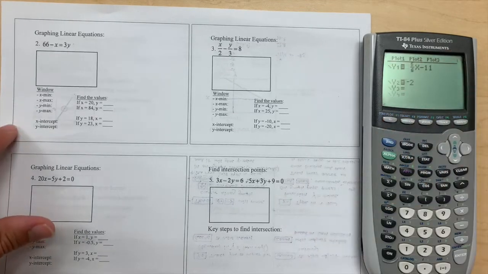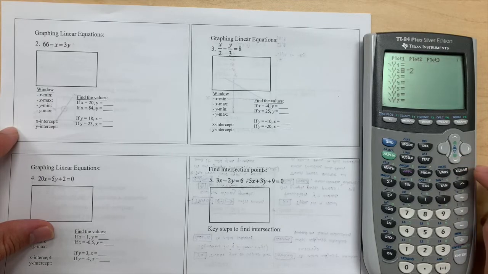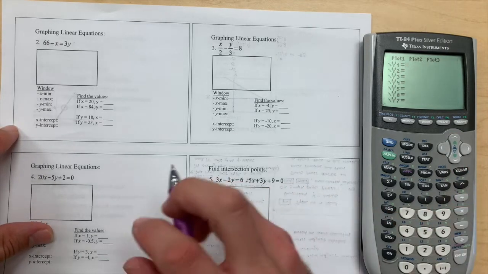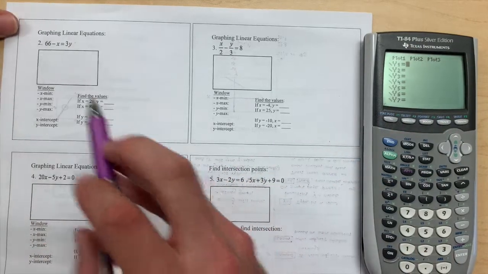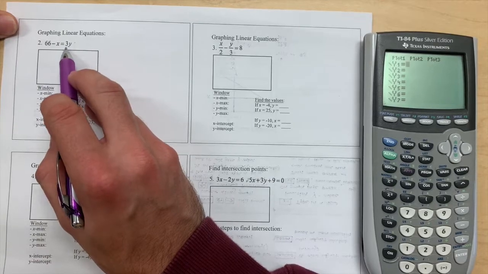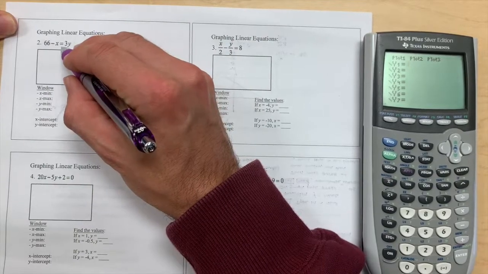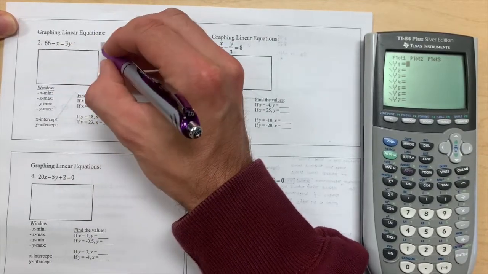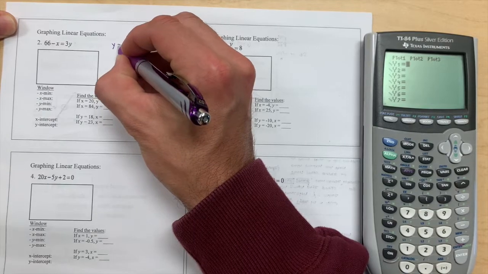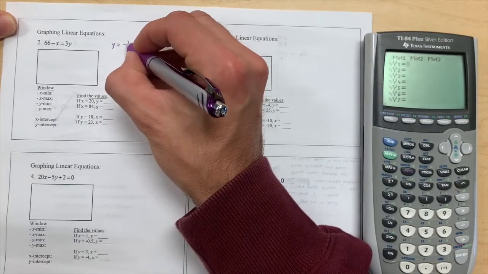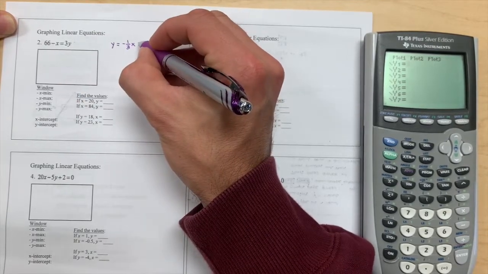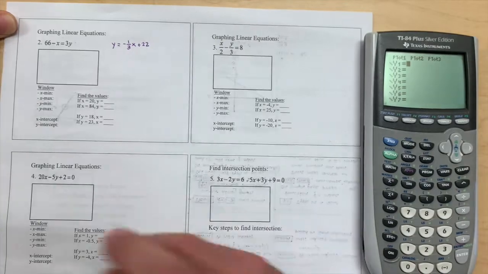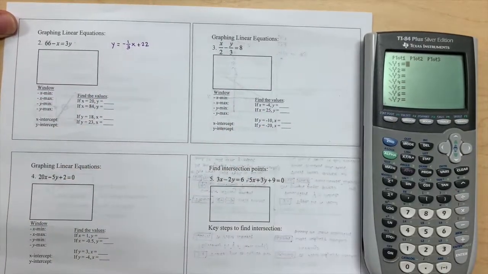For the next one, I need to go in. We need to clear out what we've got in here. Now, here's the only thing with the TI-84 models: remember, everything has to be in y equals form. This function is not in y equals form, so for you to be able to enter it in, you need to take it and get y by itself. So how do we get y by itself? We're just going to divide everything by 3. So when we do that, we should end up with y is equal to -1/3 x, and 66 divided by 3 should be 22, so plus 22. So make sure you do your math right so that your graph ends up being correct.